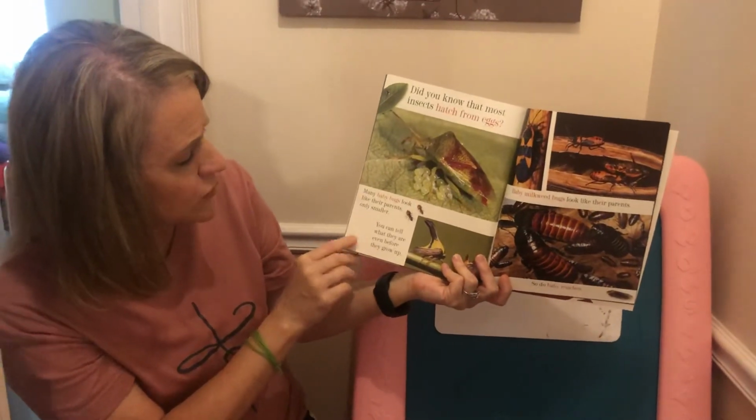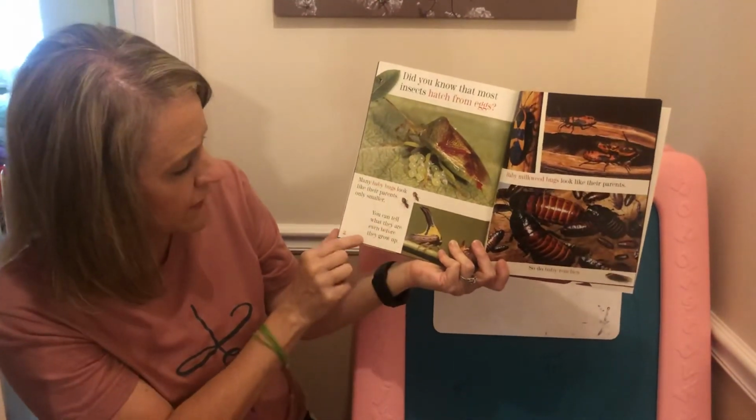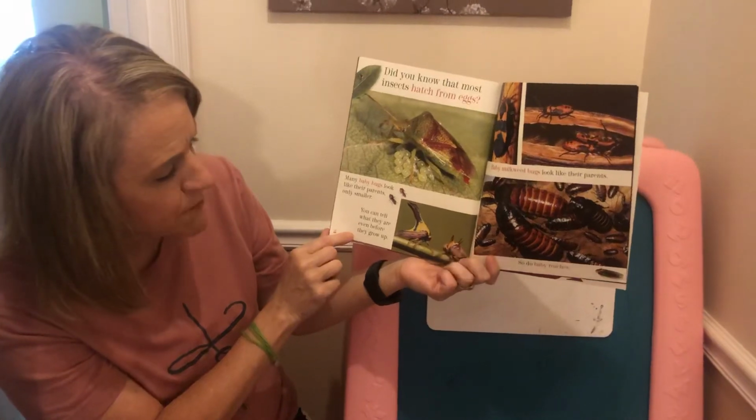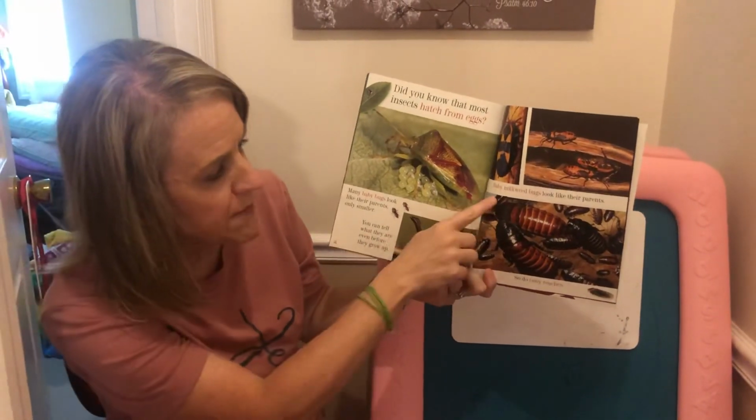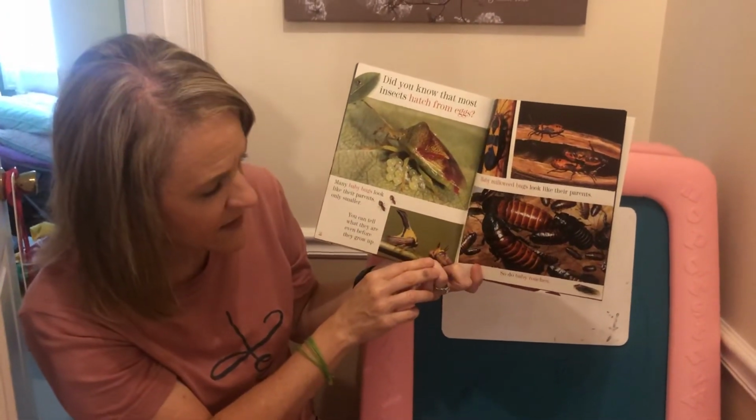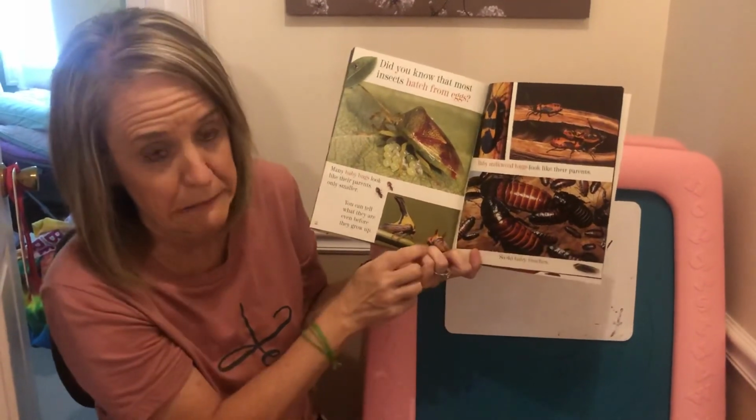Many baby bugs look like their parents. They're just smaller. You can tell what they are even before they grow up. Baby milkweed bugs look like their parents, and so do baby roaches. Ugh.